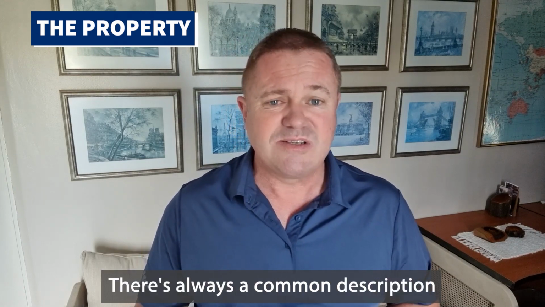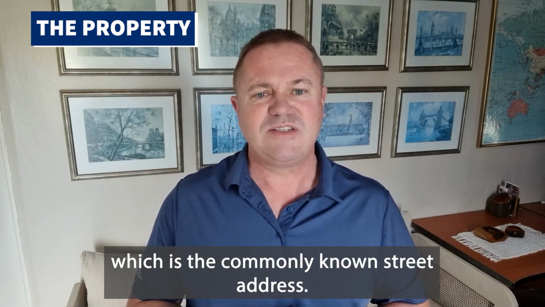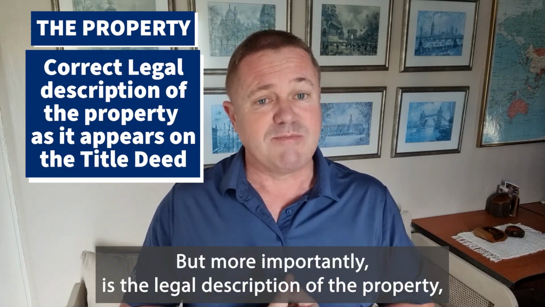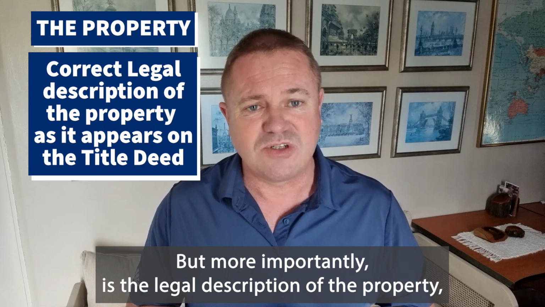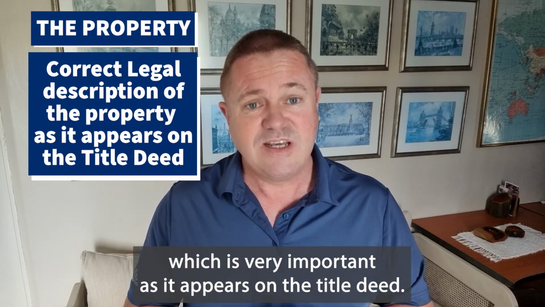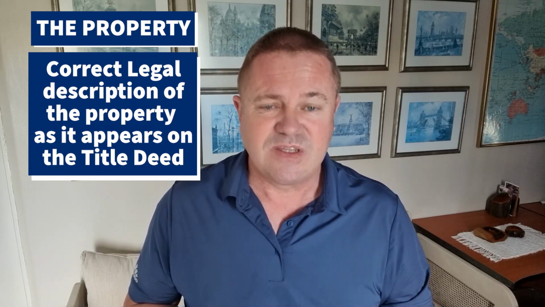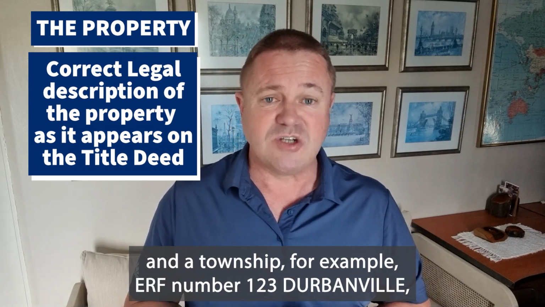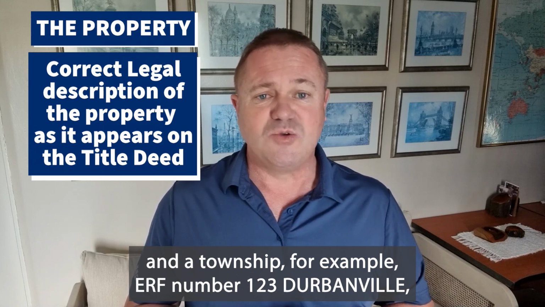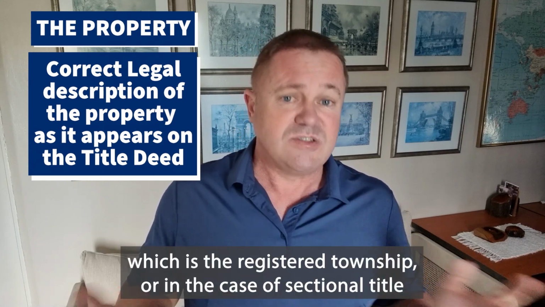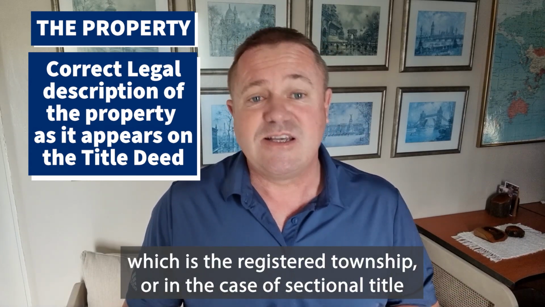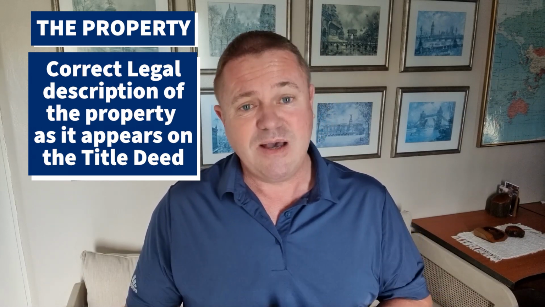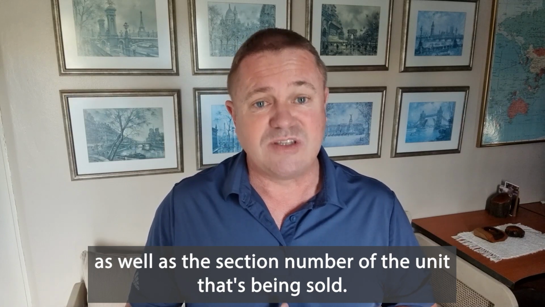Then the property has to be identified correctly. There's always a common description, which is the commonly known street address. Let's say, for example, 123 Smith Street in Durbanville. But more importantly is the legal description of the property, which is very important as it appears on the title deed. So in the case of a freestanding property, it will be an erf number and a township. For example, erf number 123, Durbanville, which is the registered township. Or in the case of sectional title property, there will be a sectional scheme name, a sectional scheme number, as well as the section number of the unit that's being sold.